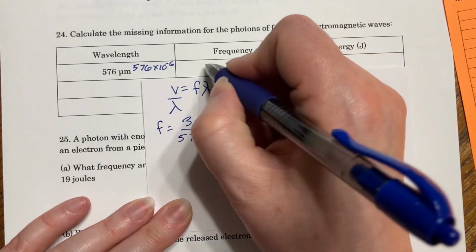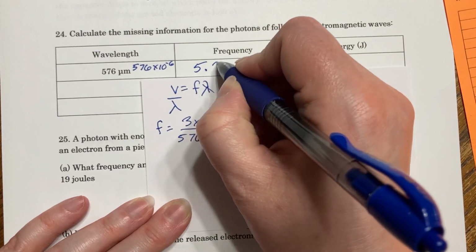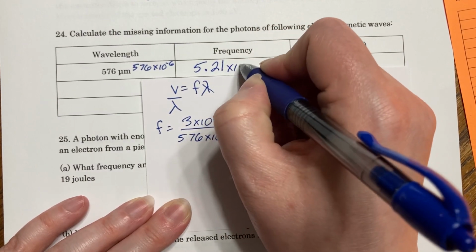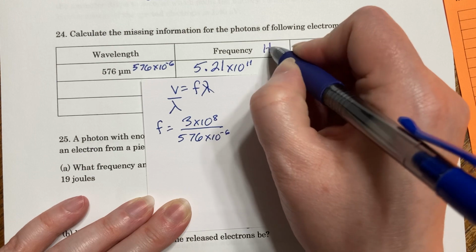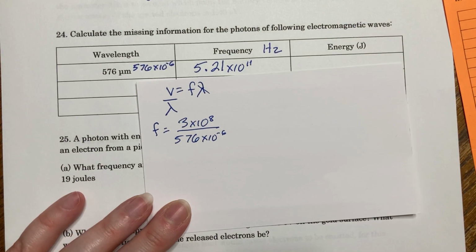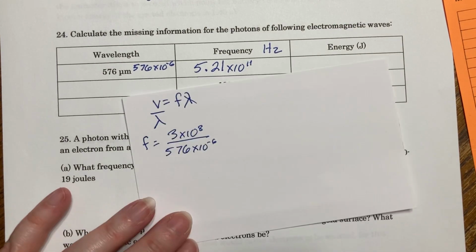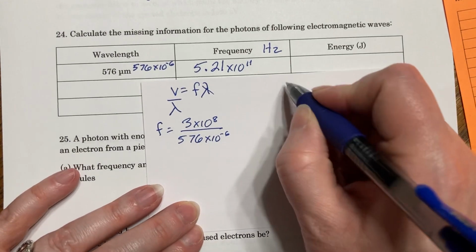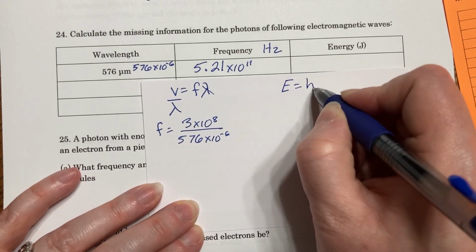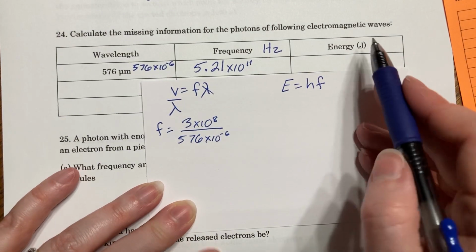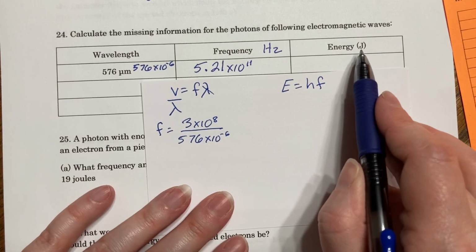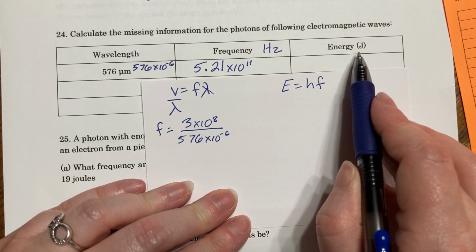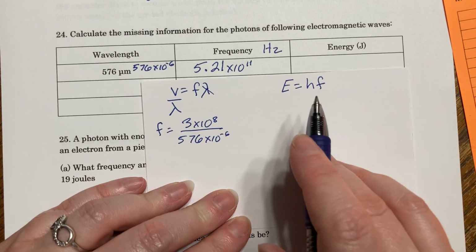And then you end up with 5.21 times 10 to the 11. And this is all going to be in hertz. And then to get from here to here, you do E equals hf. I put joules here, so that means the h that you need to use is the 6.626 times 10 to the negative 34.